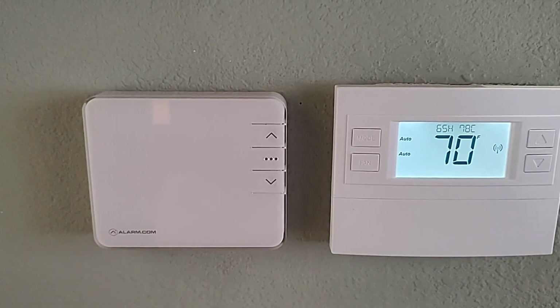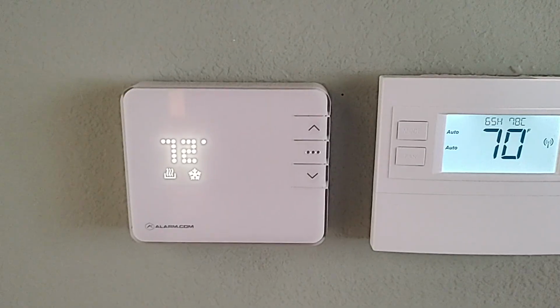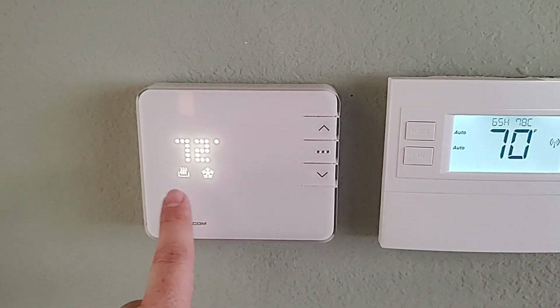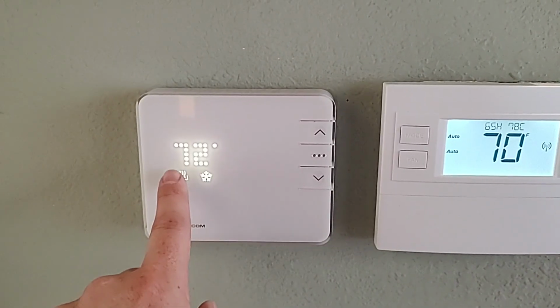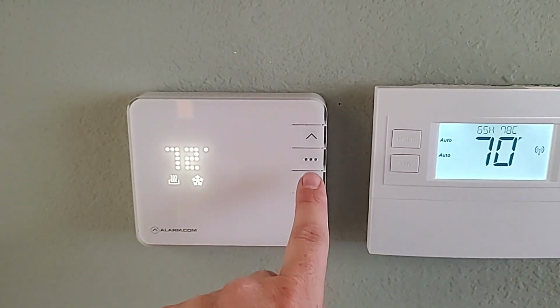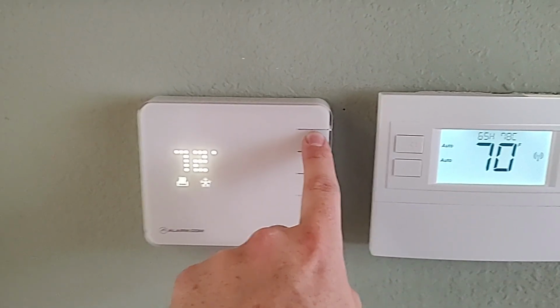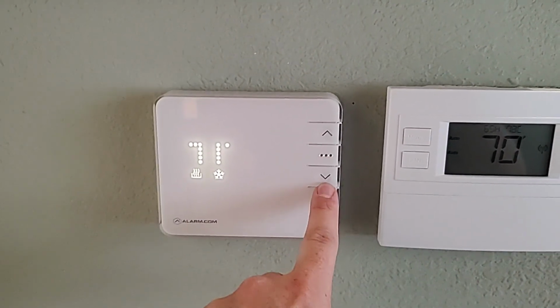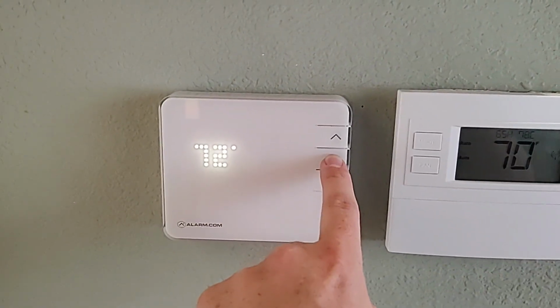Now this thermostat over here, you'll just want to click on these three dots here and it'll light up. So what this is showing is that it is on auto, so you've got the heat and cool sign, and it's currently 72 degrees. Now I can set the auto using these arrows here, or I could switch modes.